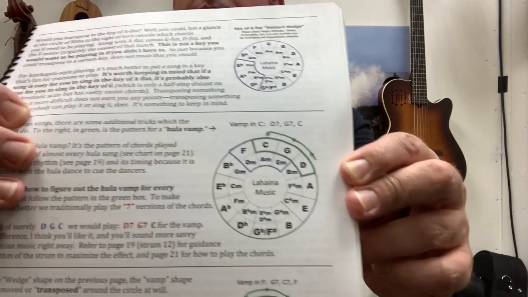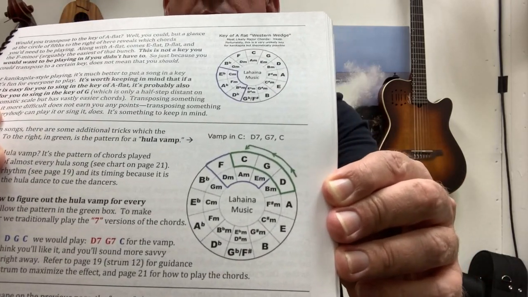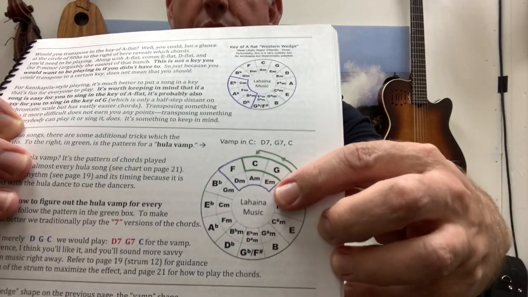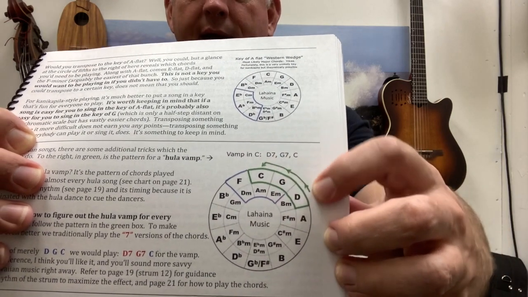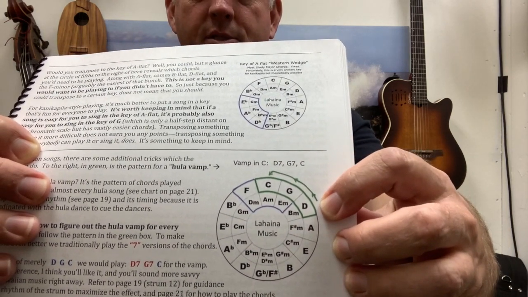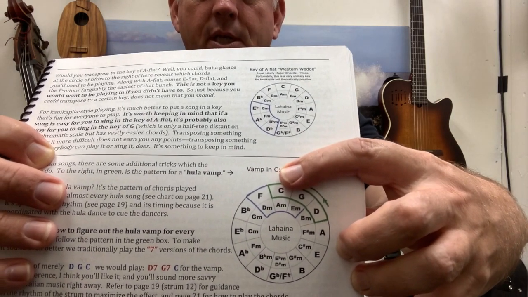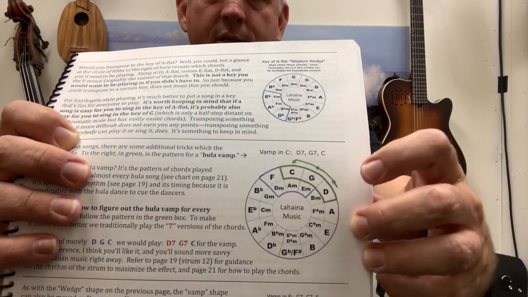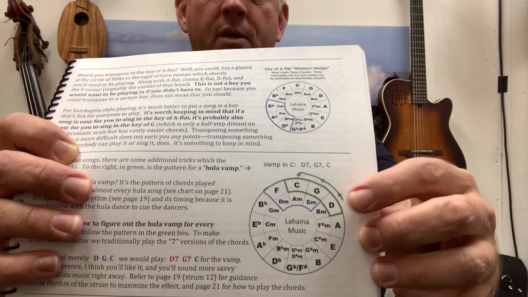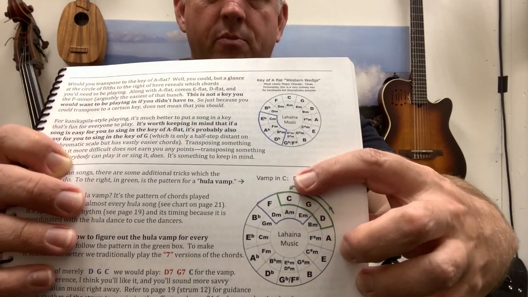So how do we find a vamp on a circle of fifths in any key? Well, let's start in the key of C. There's a diagram for it on page 25. I'll show it to you here quickly. It's the green part. So the blue, we still have that blue wedge shape from before, but here we added the D7, the G7, and then you go back to a C. Now we had that on page 21 on the Kanakapila chord chart too, but this is just showing you how it fits together in music theory.